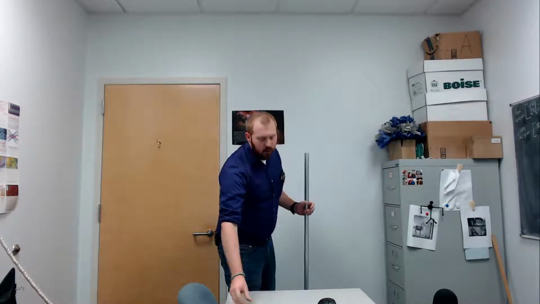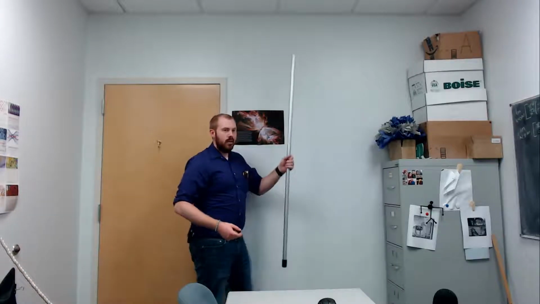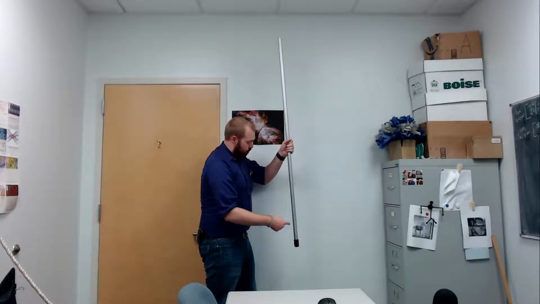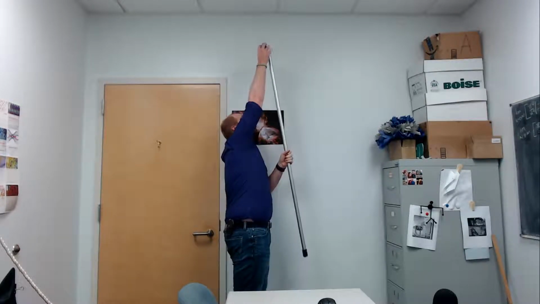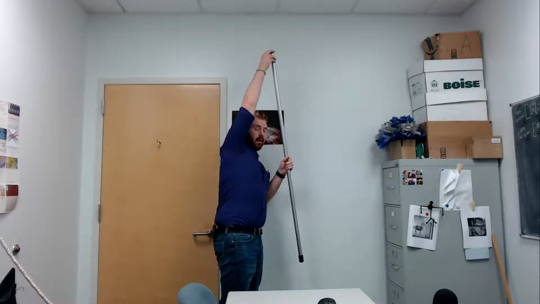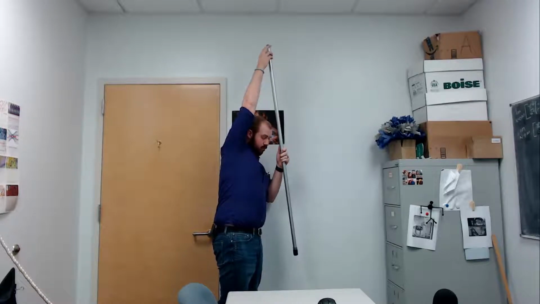All right. So, for reference, I'm going to take a non-magnet now and just drop it down this pipe. You're looking for the time it takes. It's going to be a blur as it drops down here. So here's the non-magnet down the aluminum pipe.